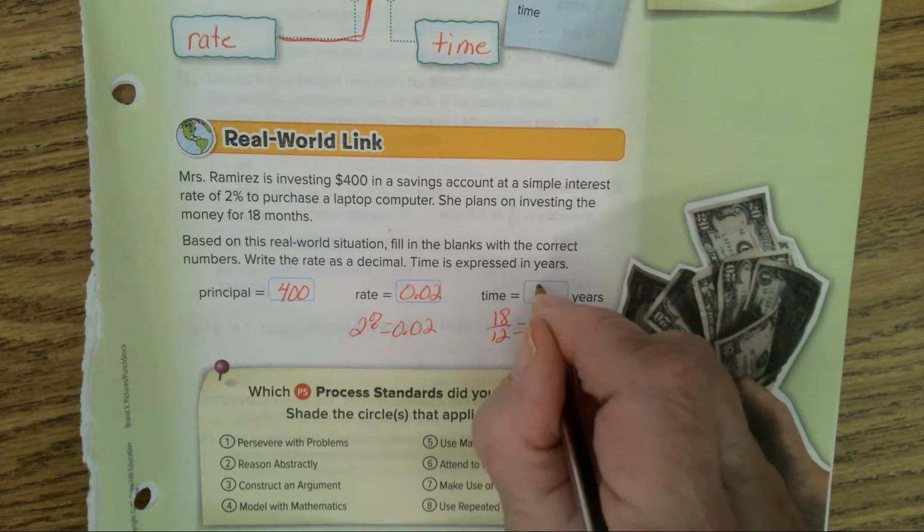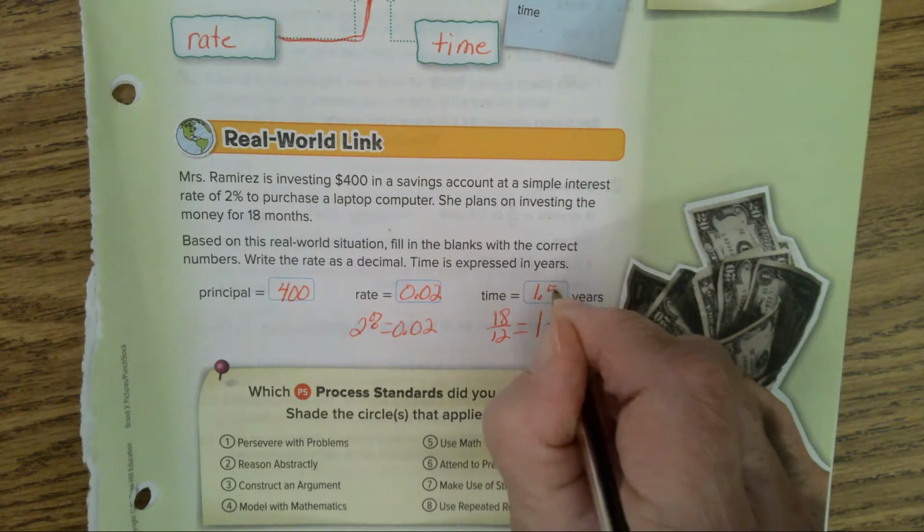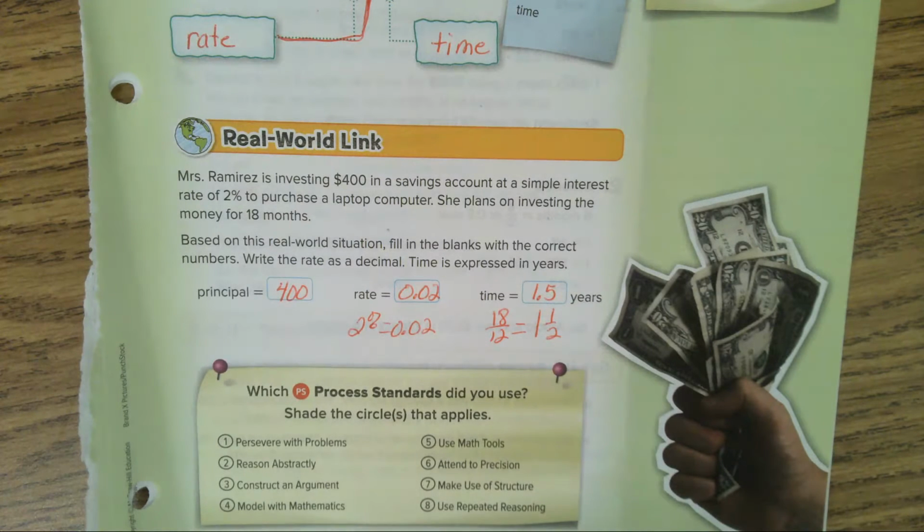Because you will be allowed on the test to use a calculator, but you have to have every formula or your equations written down, so I know what you're multiplying in your calculator, okay?